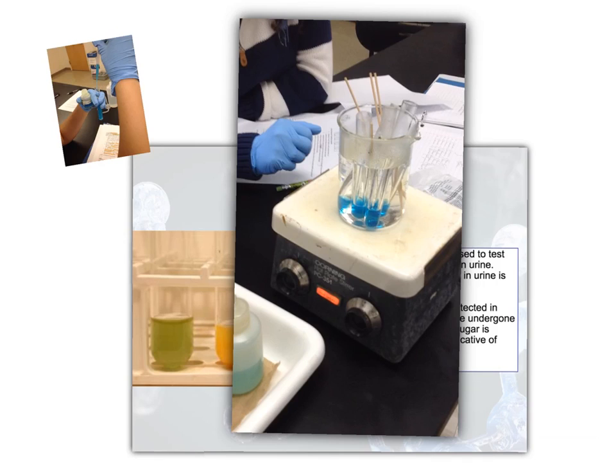Now obviously there are certain things that you would change. They definitely do not have enough sample in their actual test tubes, so you would definitely need more sample. That does not look like enough to me. You also would want to make sure that you have a rolling boil.